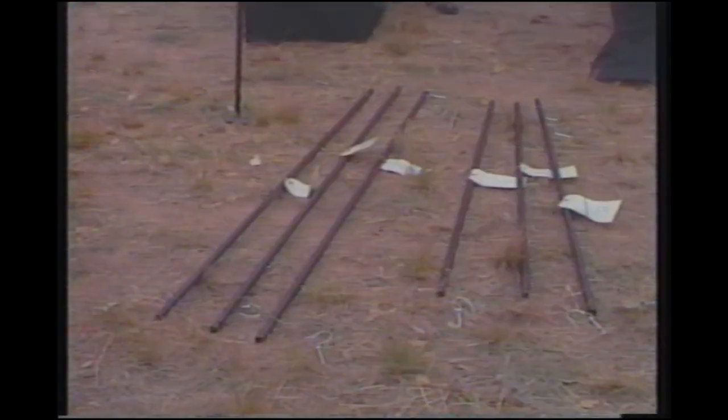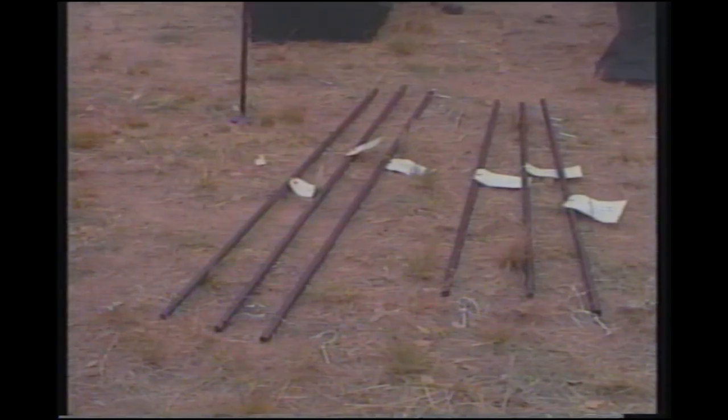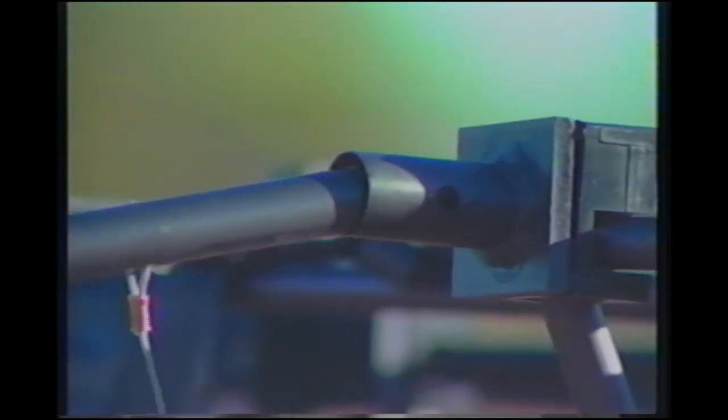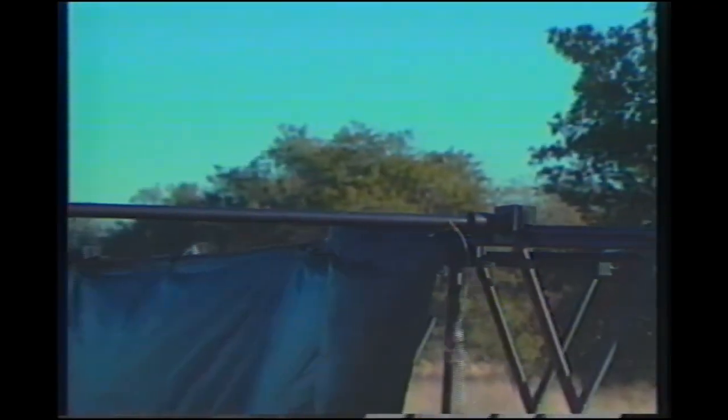Next, install the 3 short and 3 long side frame cross braces. Simply insert the ends of each cross member into the frame collars and secure with safety snap pins.